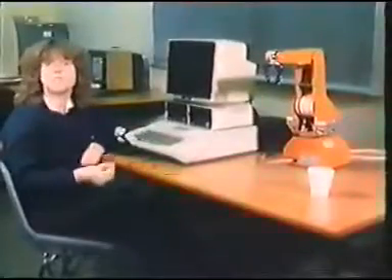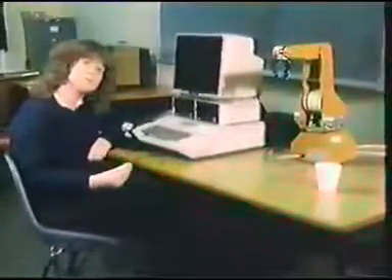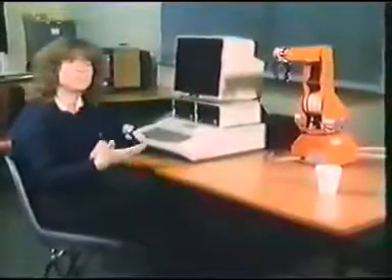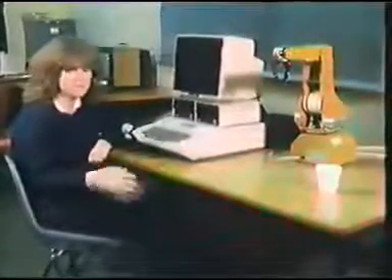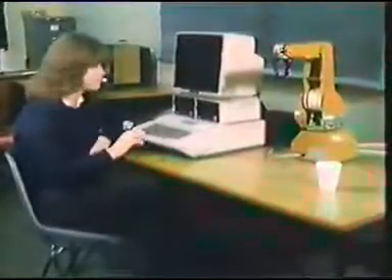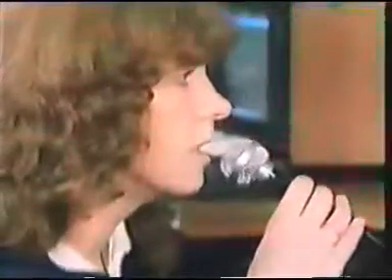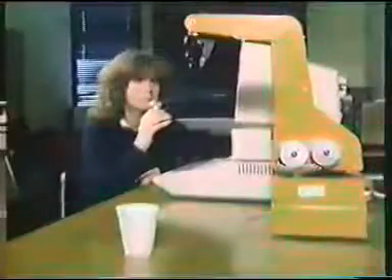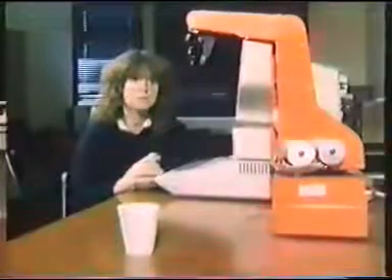Well, having taught the machine a routine, I can now call up the sequence whenever I like. In this particular sequence, we've called it beaker for the sake of argument. So we'll see whether it works. Beaker. And away it goes and starts to work.